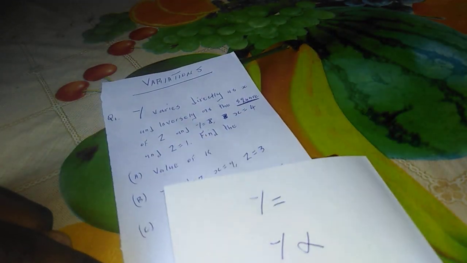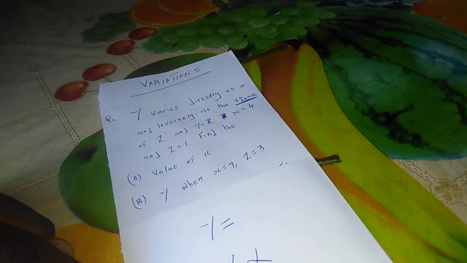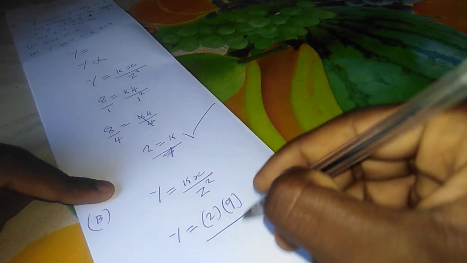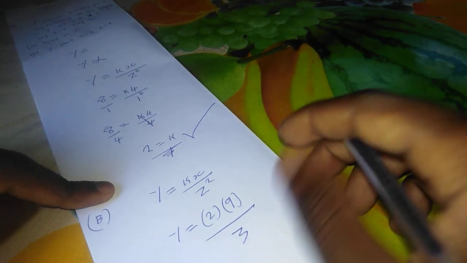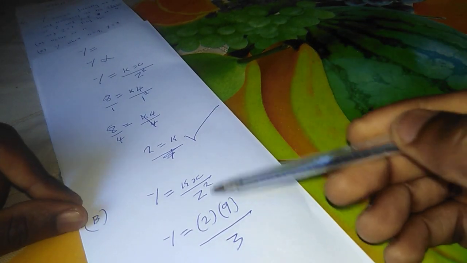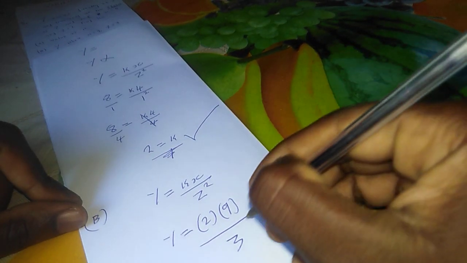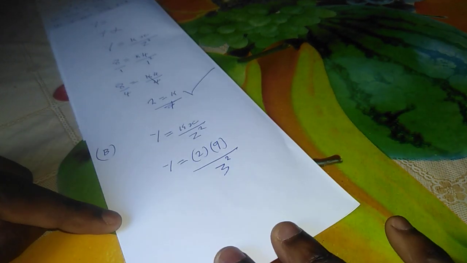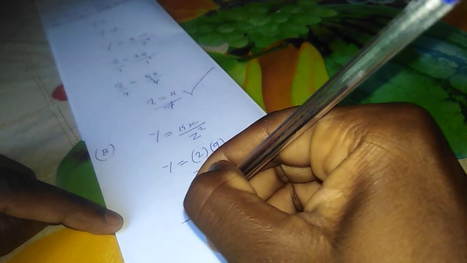What's our z? Z is 3. From the statement, the z is squared, so it's going to be 3 squared. I'll put a squared here, like this. Laws of indices there.